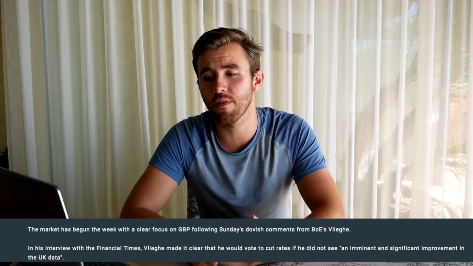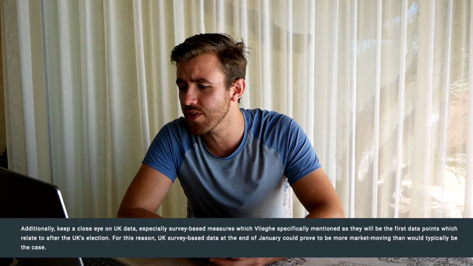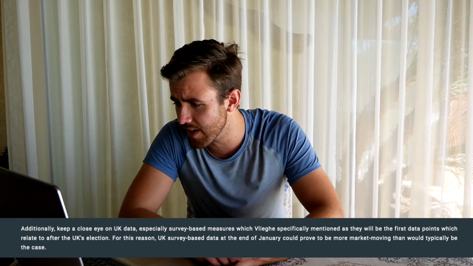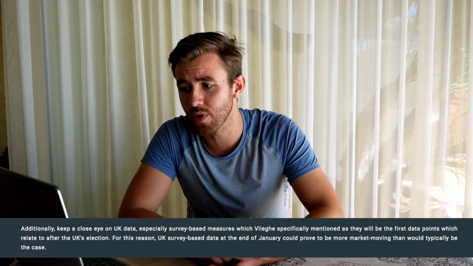And here in the bottom of this report, it says, keep a close eye on UK data, especially survey-based measures, which Vlieghe specifically mentioned, as they will be the first data points which relate to after the UK's election. We know now that this week the major focus is data coming out of the UK.